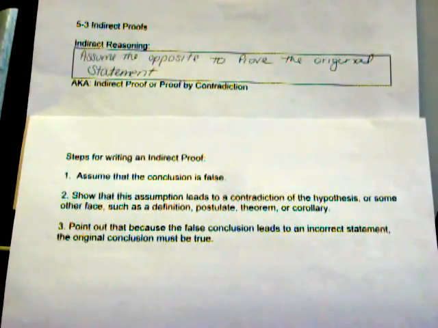So there's 3 steps for writing proofs. You probably already have this written on your theorem builder, and I have it written down for your notes, and they are the following steps. 1. Assume that the conclusion is false. So whatever you're trying to prove, just say it's wrong, and we're going to say the opposite.